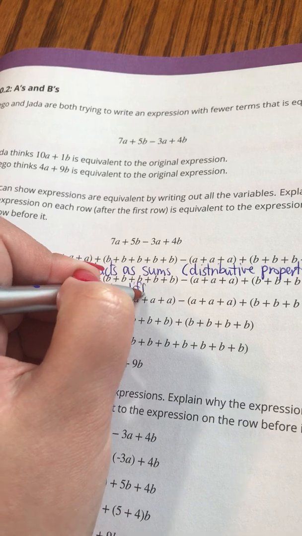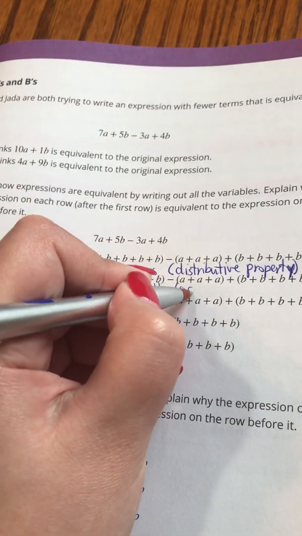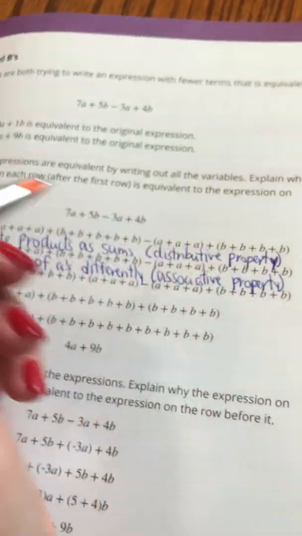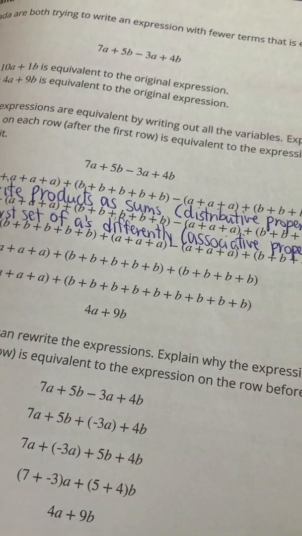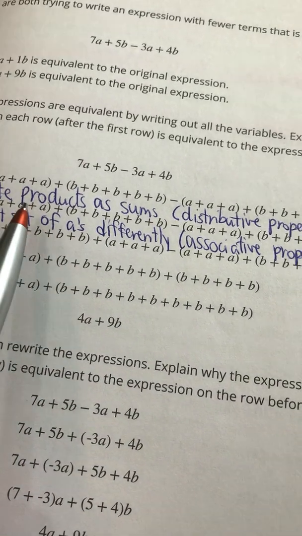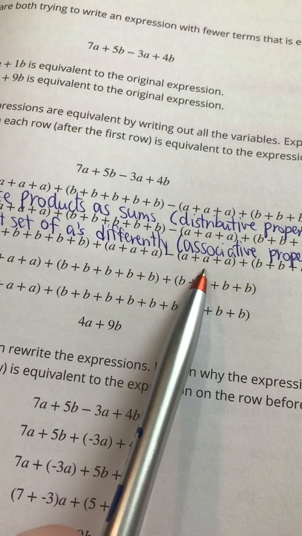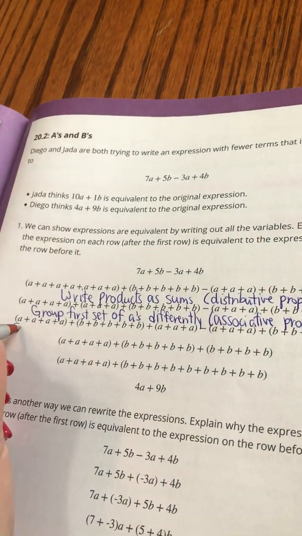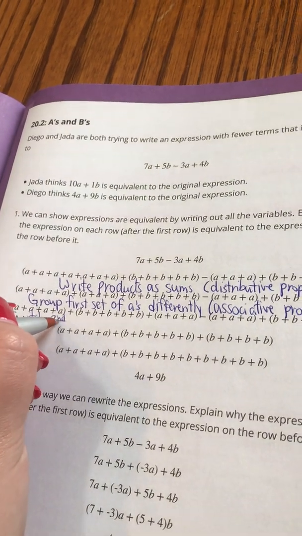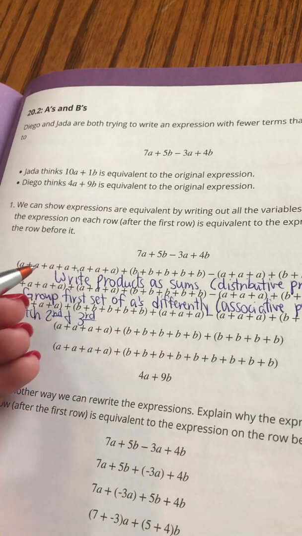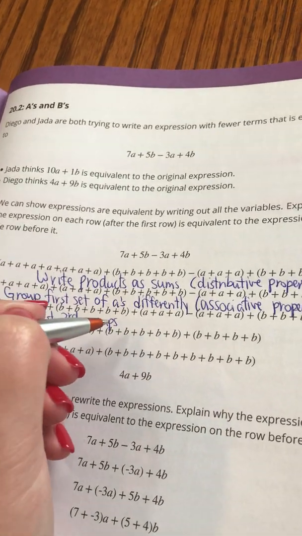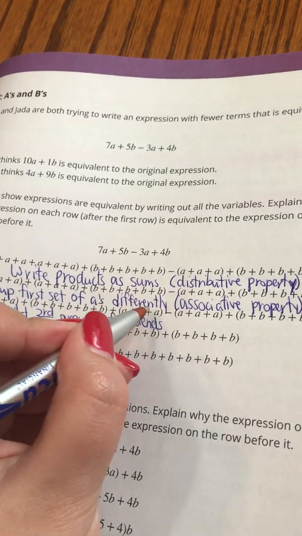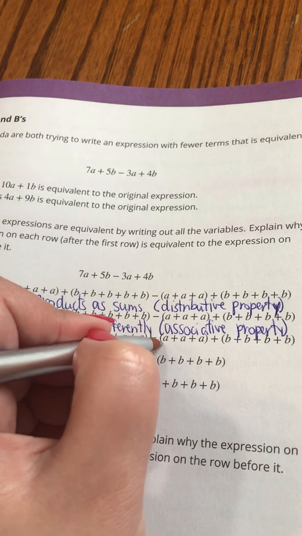Differently. So that would be your associative property. So now they kind of switched it to where the 3a's will end up subtracting the other 3a's, and then kept everything else in the same spot. So they switched the second and third groups of addends. I want you to know addends is like what's being added to each other. And that's the commutative property.